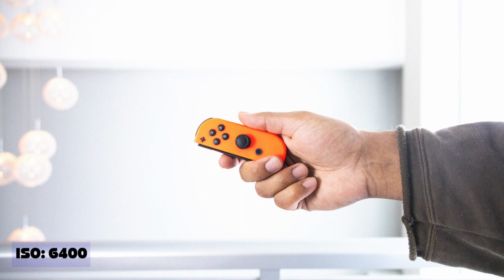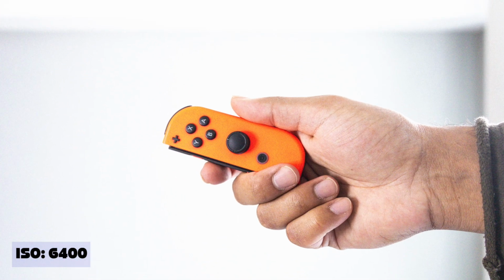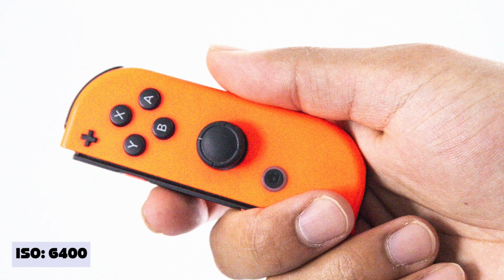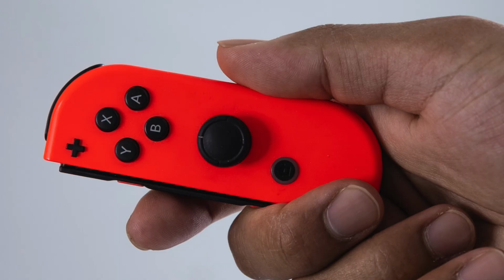Now, ISO is cool, but it has one major drawback. If we zoom in, you'll notice the image is kind of grainy. We call this grain noise. Now, the higher your ISO, the more noise the image will have. So I personally do everything I can to make sure my ISO is as low as possible. If we go back to the 100 ISO image, you'll notice that there's no grain here whatsoever and the image is super clear. And boom, that's it, guys.